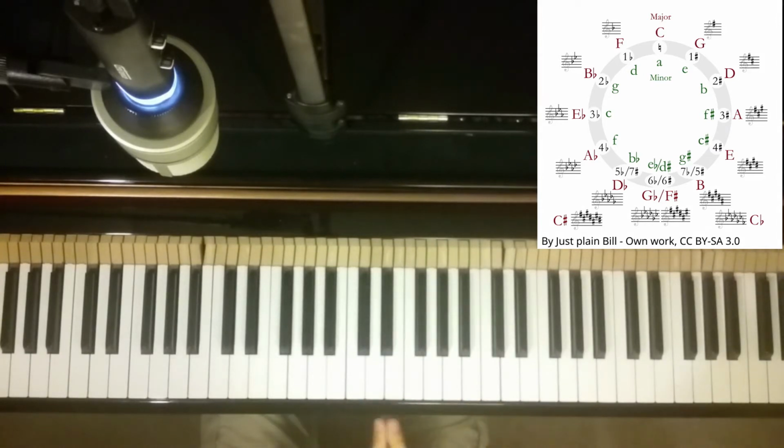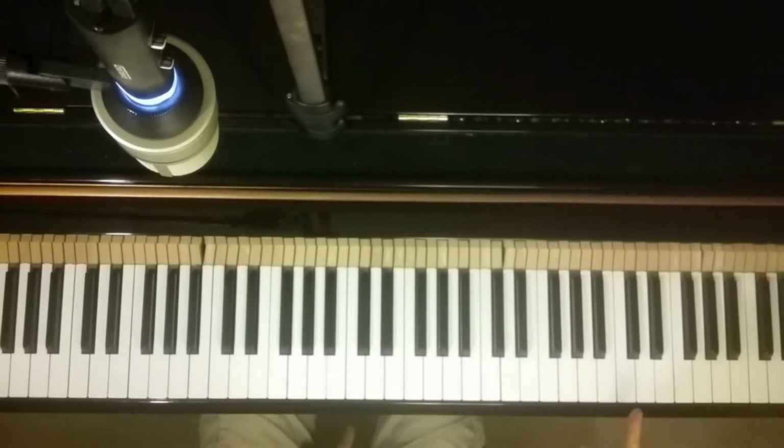As opposed to going up the circle like C to G, we're always going to go down. C to F. So the first exercise is just to play single notes down by fifth.